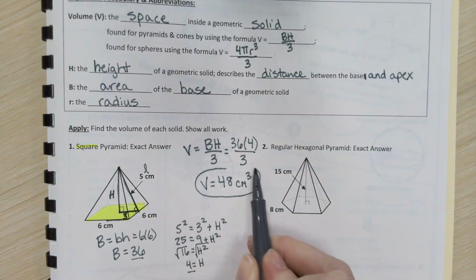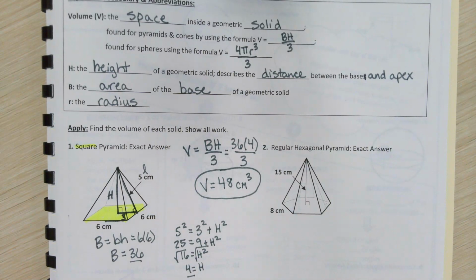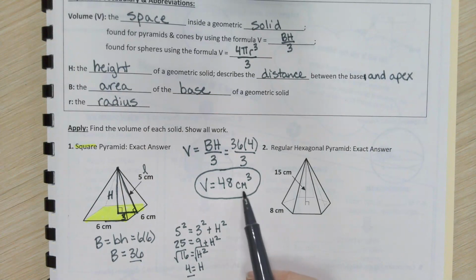So just like with our previous volume, we're now filling up these solids with little cubes. So that's why that label has an exponent of a 3.